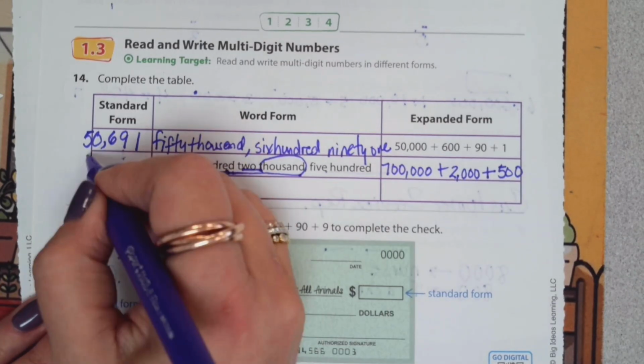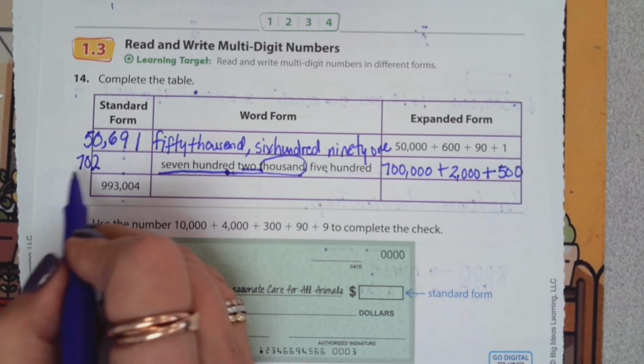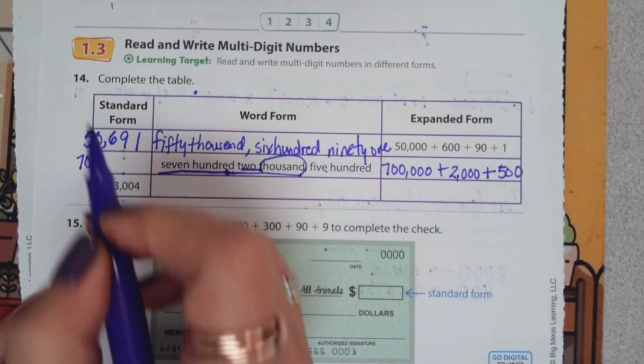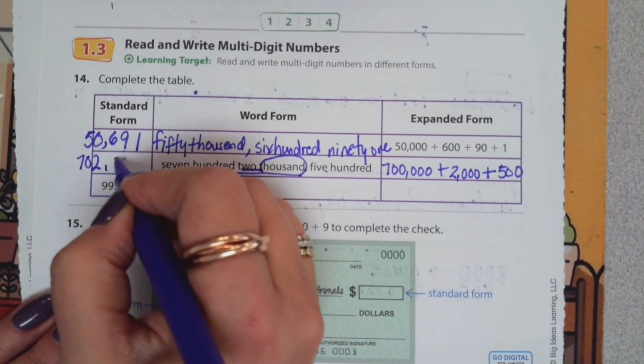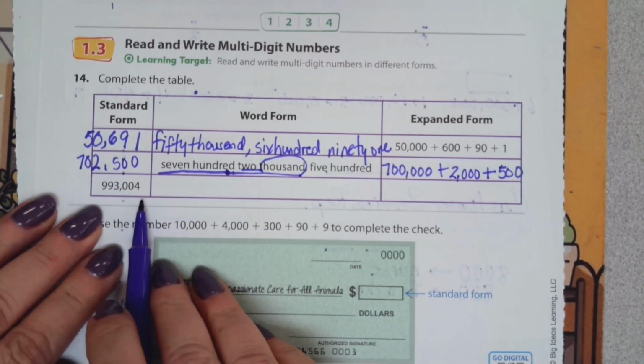So now let's write it in standard form. It's 700, 2,000, right? Because the 2 is in the thousands place. 500. How do we do? Good.